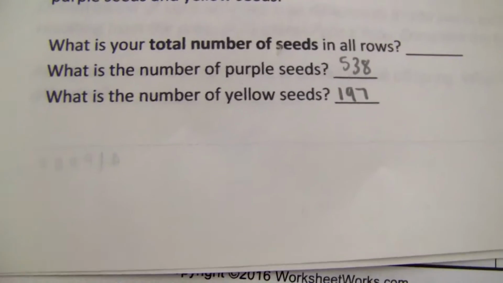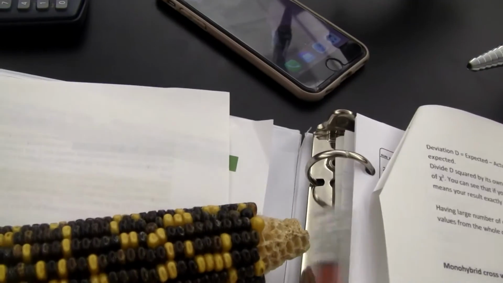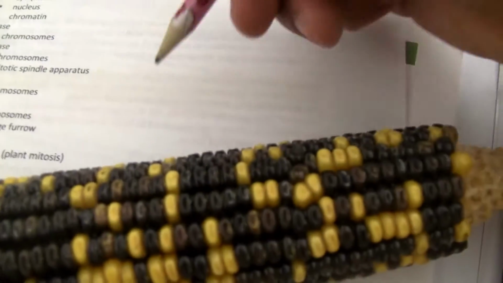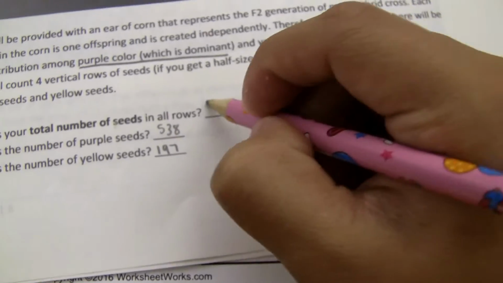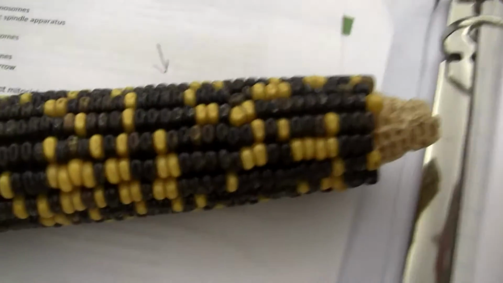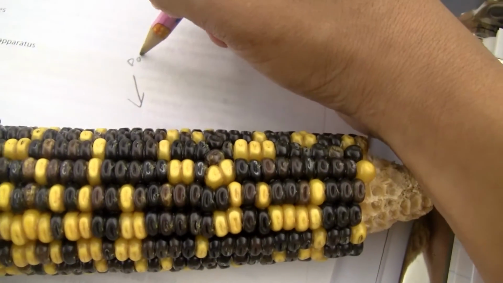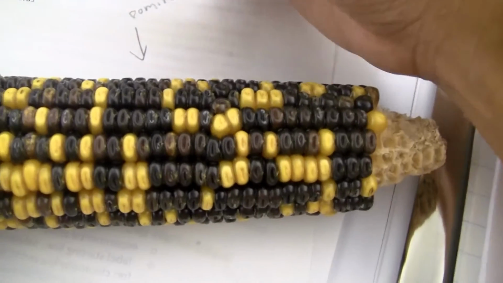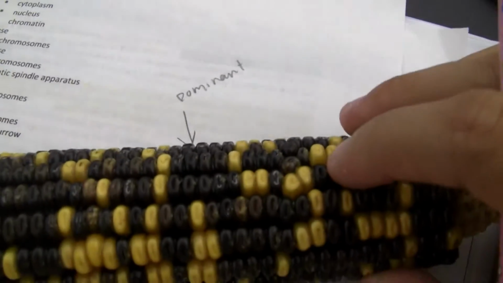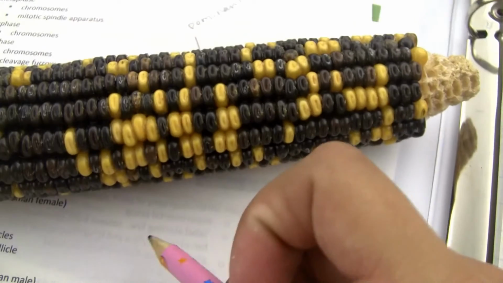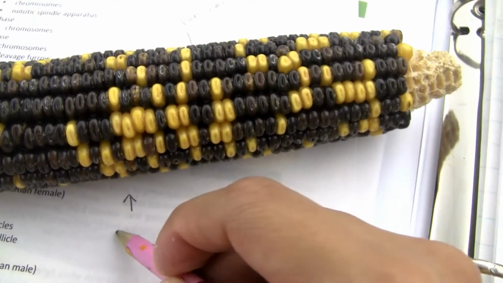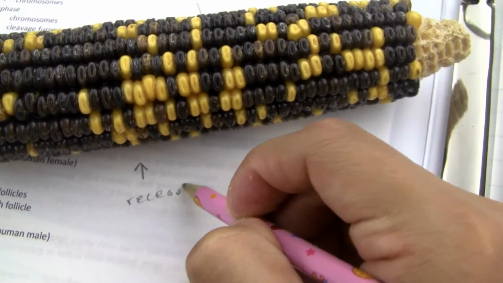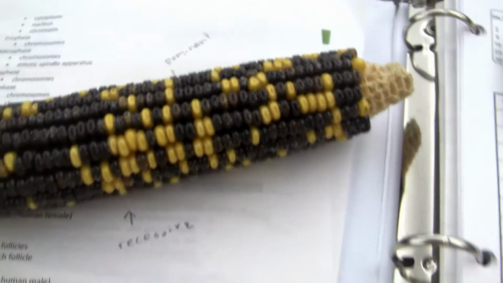The corn, and we came out with 197 yellow seeds, 538 purple, and Carla's doing the calculations right now. So 735. So this one would be the dominant. The purple would be dominant, and the yellow would be recessive.